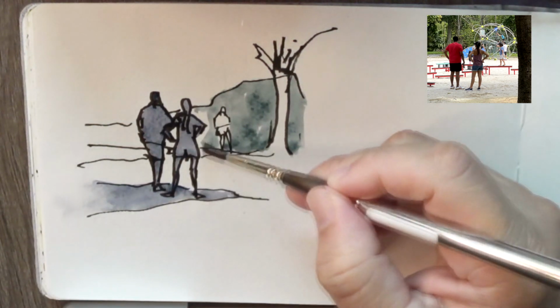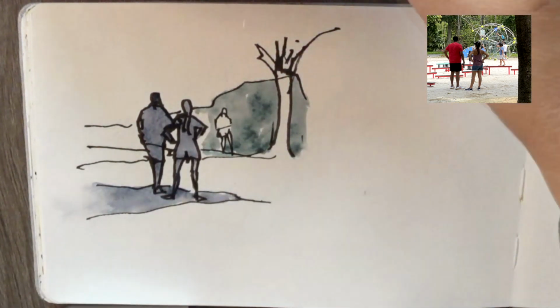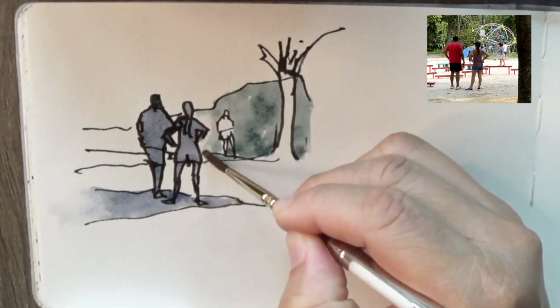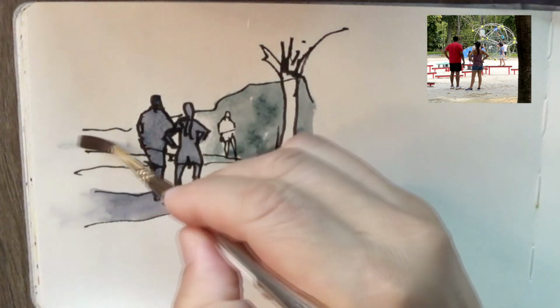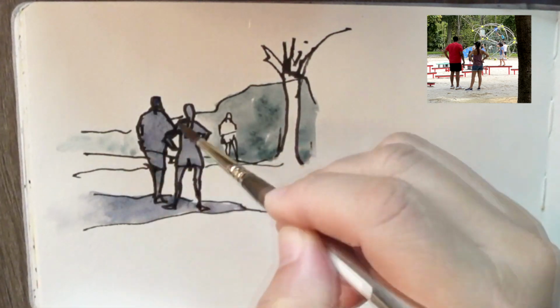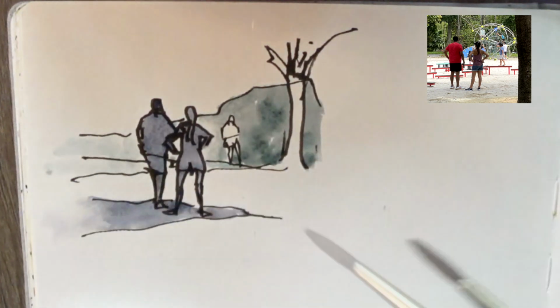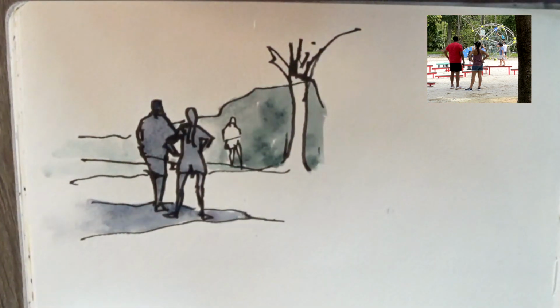Now I just have to be careful that I don't darken the whole stretch. I water down the patch and dilute it and make sure that it gradates all the way through to the left. Now you can see that the figure on the right side is light against dark, and the two figures on the left are dark against light.